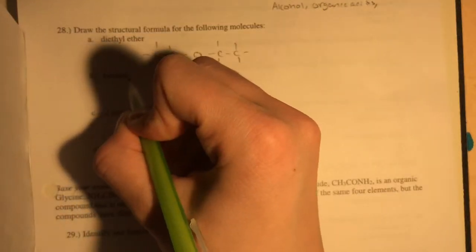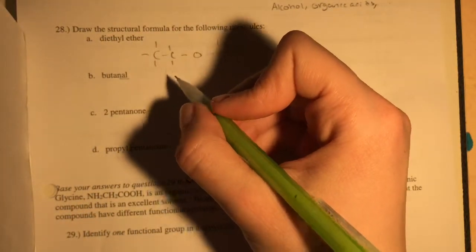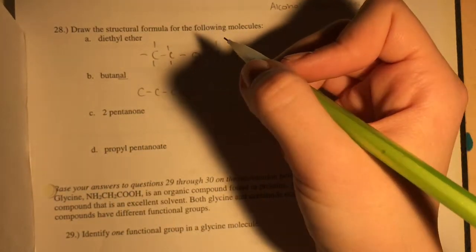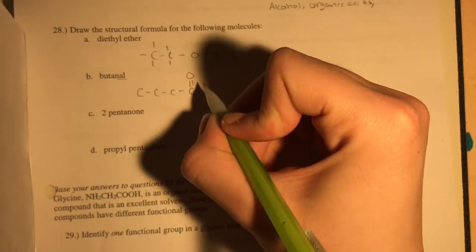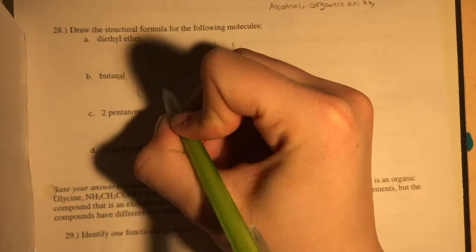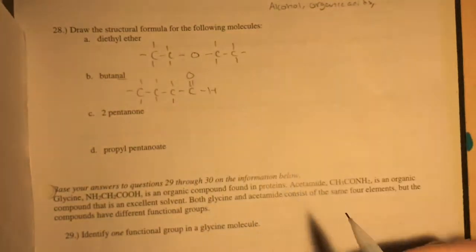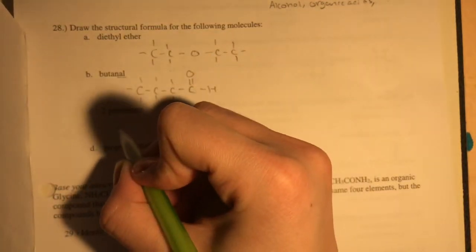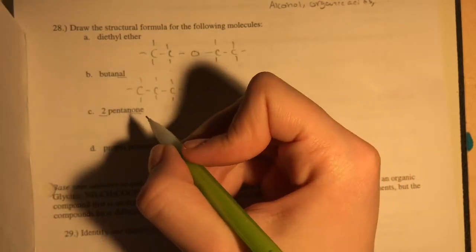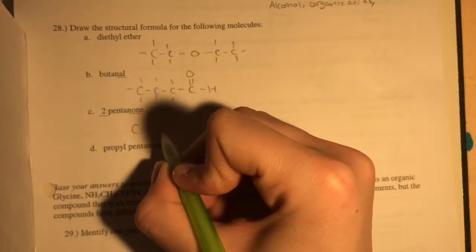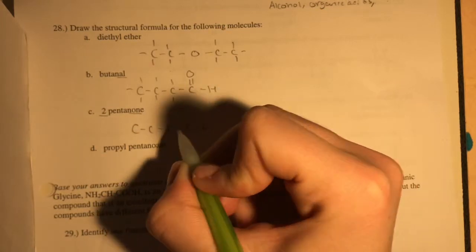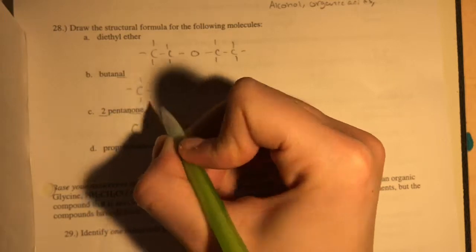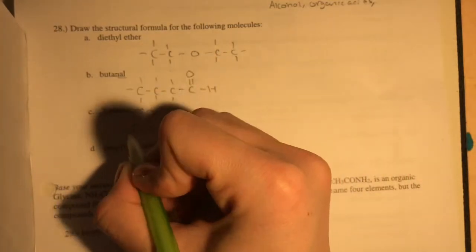butanol, this is an aldehyde, so it tells us we have 4 carbons. 1, 2, 3, 4. And on the last carbon, we're gonna have O and then H. 2-pentanone, that's a ketone. So it says on the second branch, that's where a ketone is gonna be. So C, 1, 2, 3, 4, 5, second branch, 1, 2. Our second carbon, and then we're gonna fill this all up.